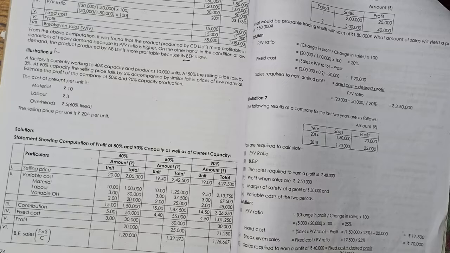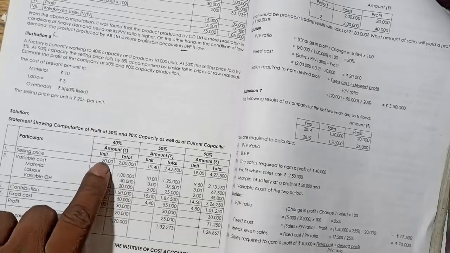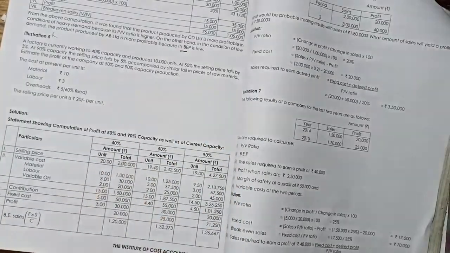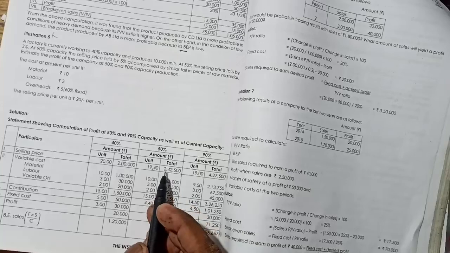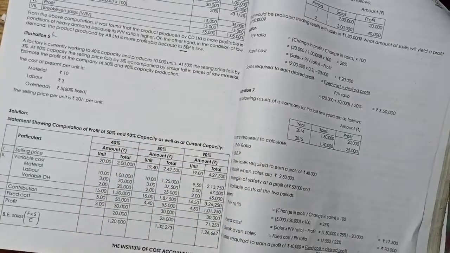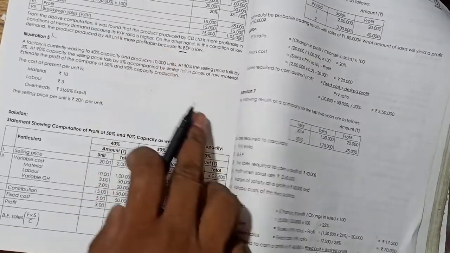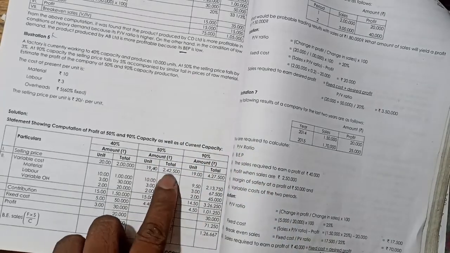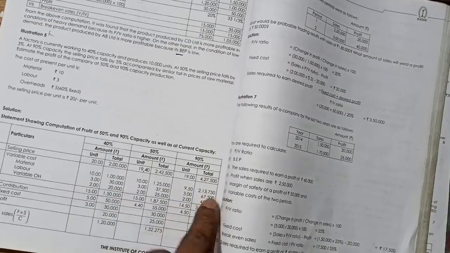So we need a statement showing the computation of profit at the current capacity as well as at 90% capacity. Selling price is given, so 20 multiplied by the units, that is 2 lakhs. Then at 50%, the selling price falls by 3%. So understand the question, that's enough. 50% and like this. So 90%, calculate.